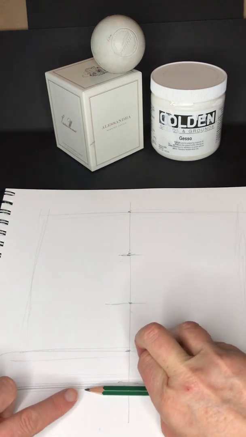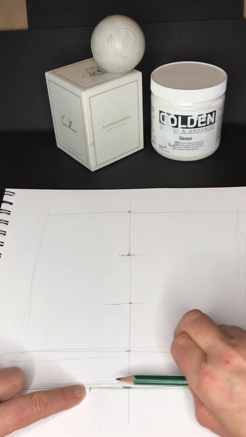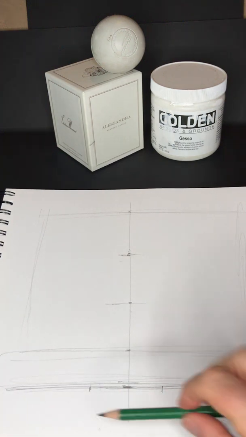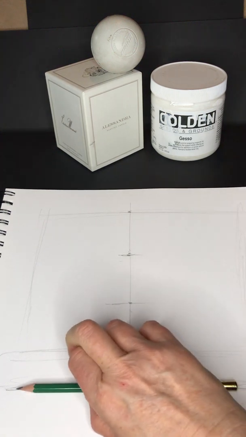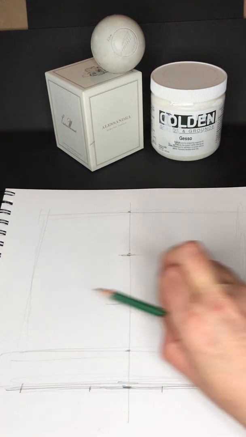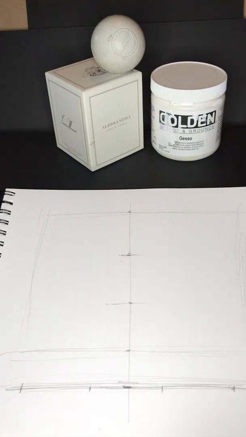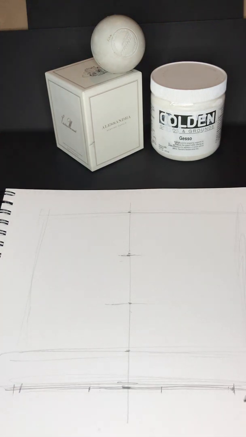So let's just start by using our full measurement, getting our first third. 1, 2, we're just going to go a smidge out from there because it was like another third.